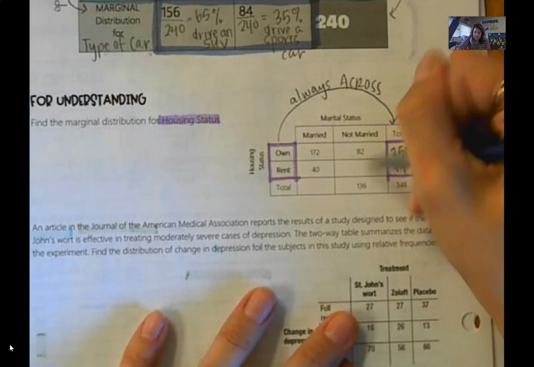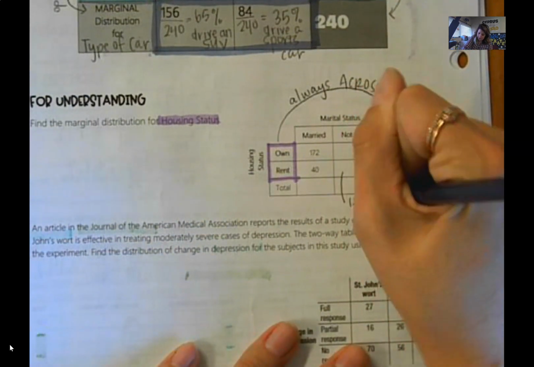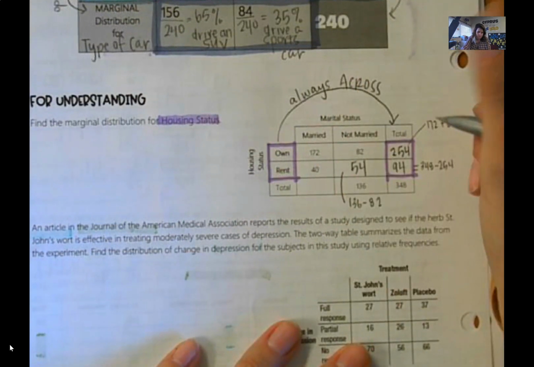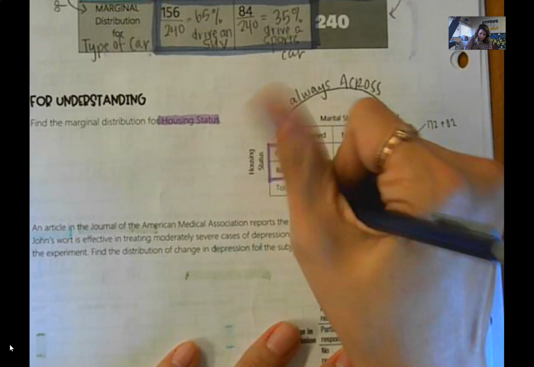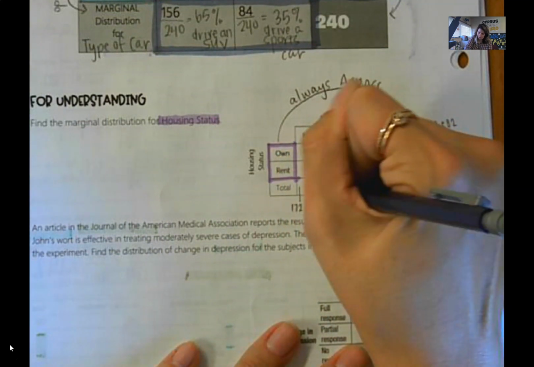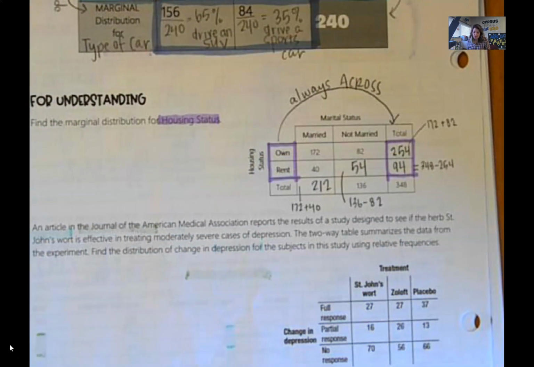For this guy here, I would just do 136 subtract 82, that gives you 54. And for this guy here, I would just add 172 plus 40, and that gives you 212. So I do know how to find all of the missing values in the table.